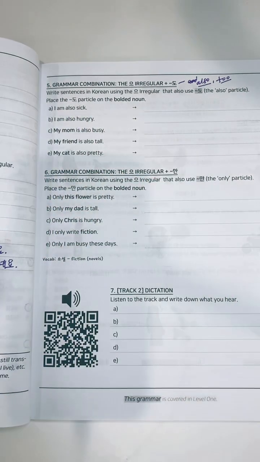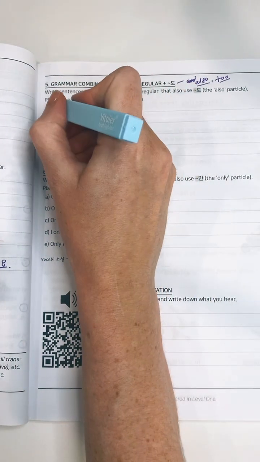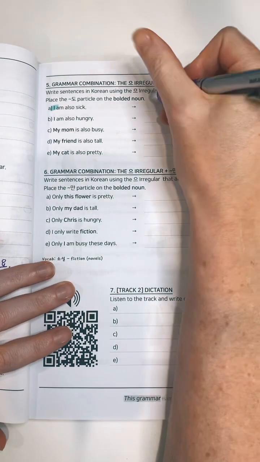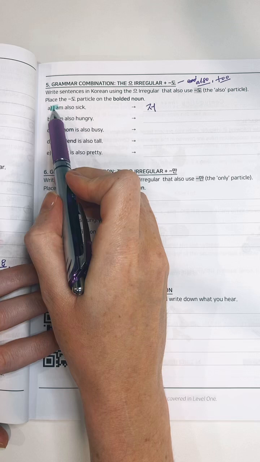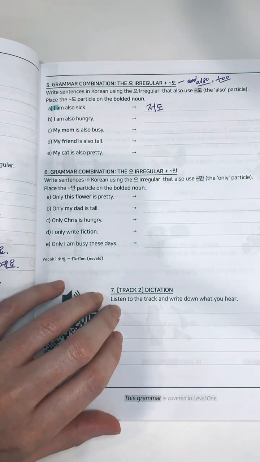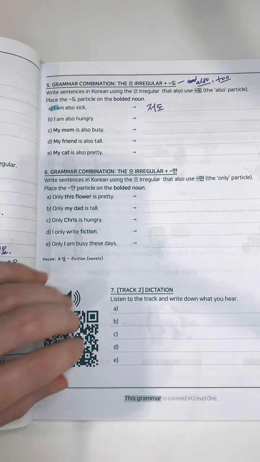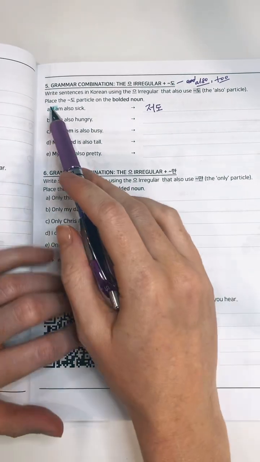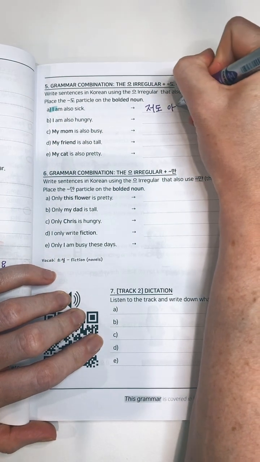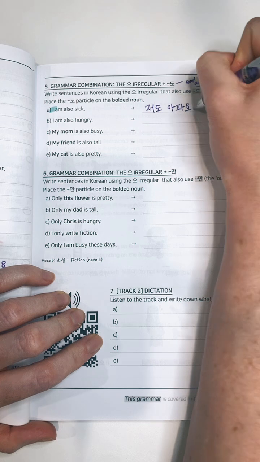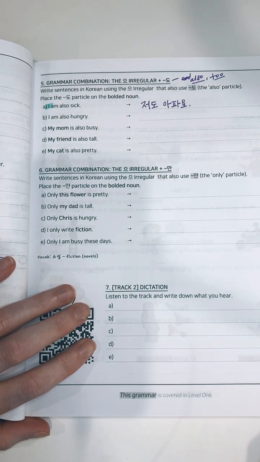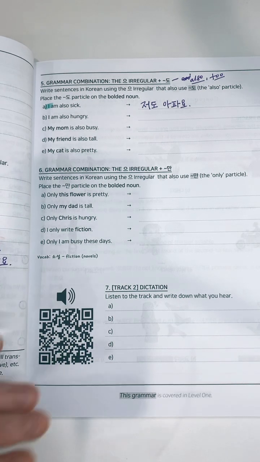So if we're going to say, I am also sick. So multiple people are sick, including myself. We add to the noun that means I, which in this case is 저. So 저도, good job. 저도, I am also sick. 저도, to be sick, we know is 아파요. Comes from the verb 아프다. You can also say 나도 아파요. Yes, you can also say that. It's a little bit more casual.